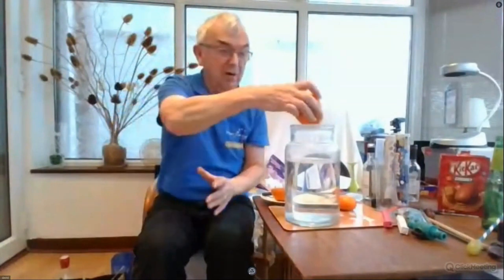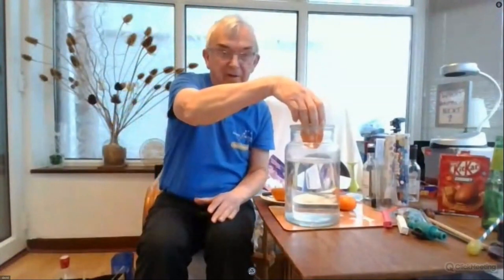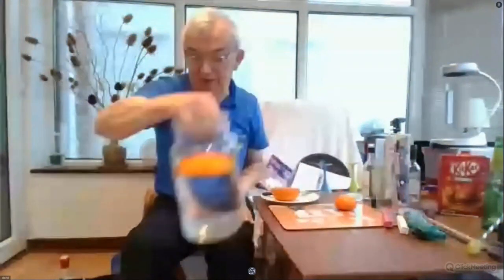But of course the heaviest part is this top part, and the light part, a bit like the air sac, is the top. So when you put it in, see that? Floats upside down. There's a good, what happens next? Right, get rid of that.